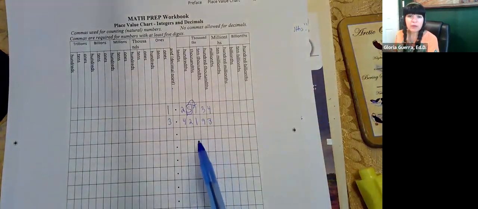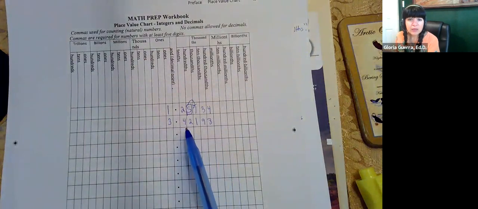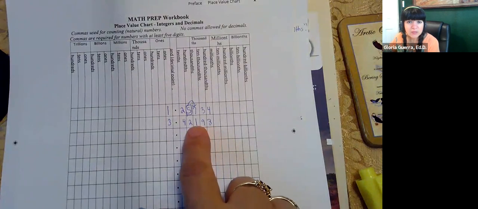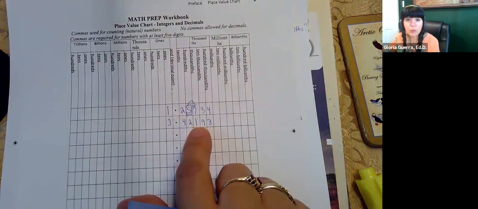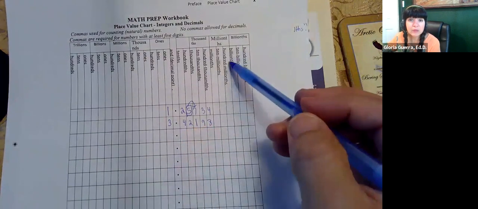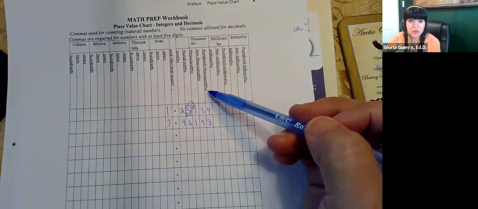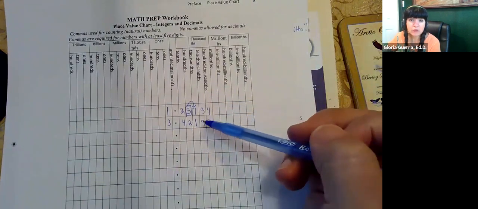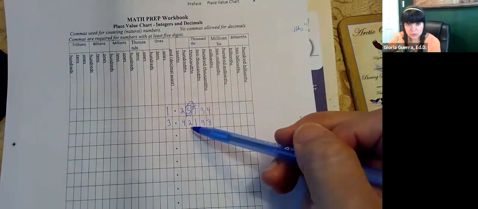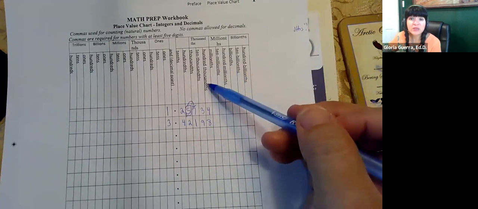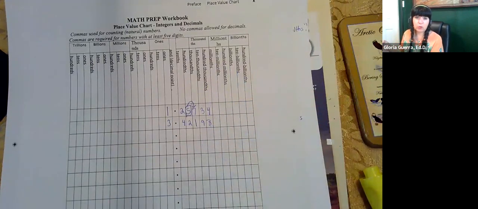If I were to read that out loud, that would be 3 and 42,000 with a D, then 198 hundred thousandths, with the THS, is how I would read that out loud in words if I had to write that in words.